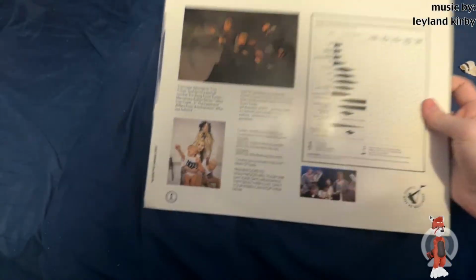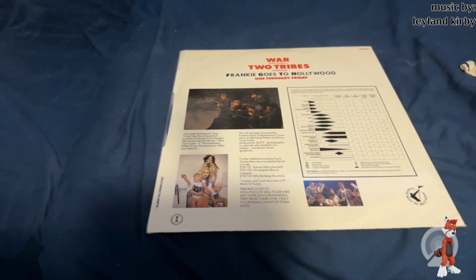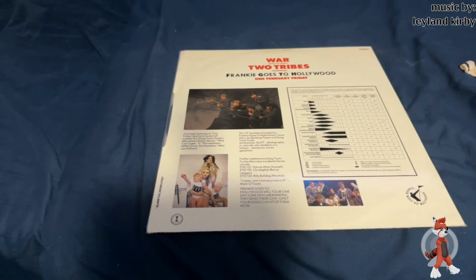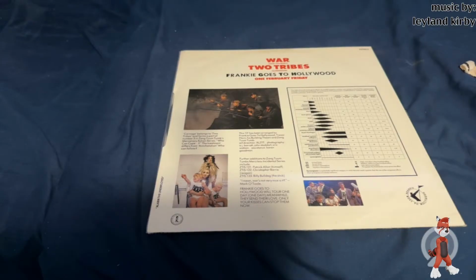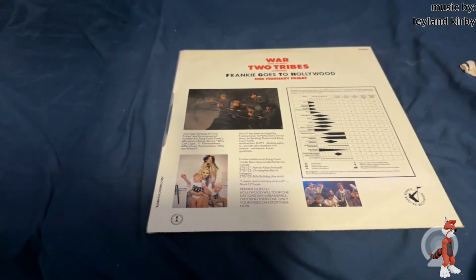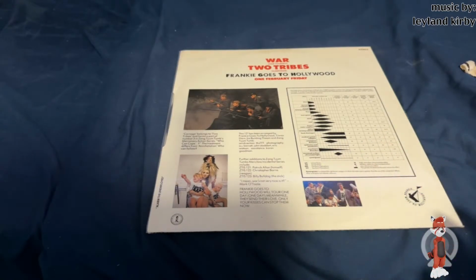We have these photos of the band. I love Frankie Goes to Hollywood. Actually, when I was at the record store last and I picked this record up, right next to it, there was a copy of their debut album. And it was $2 cheaper than this. This cost me 7. The debut would have cost 5. And that's a double LP.